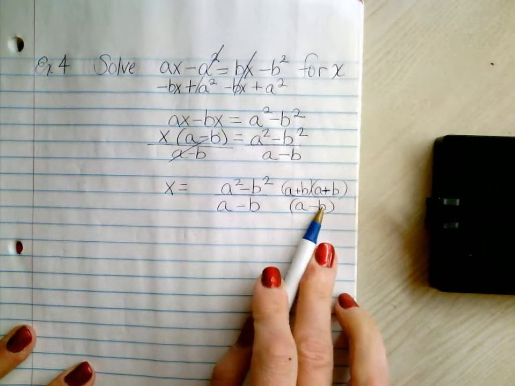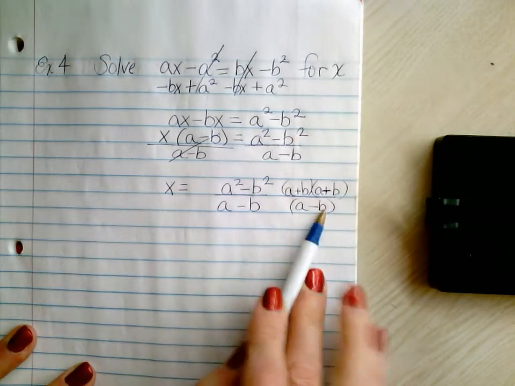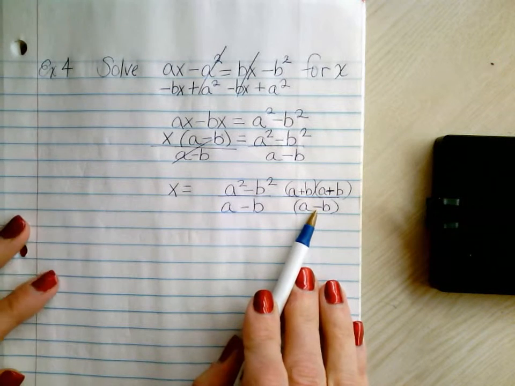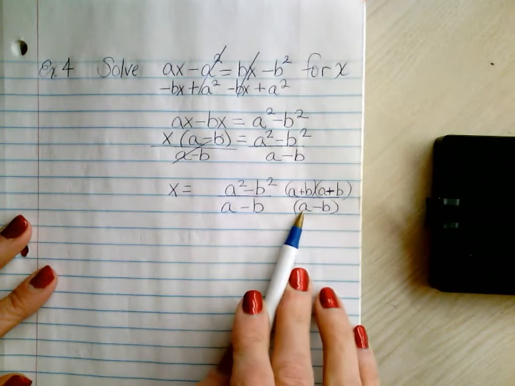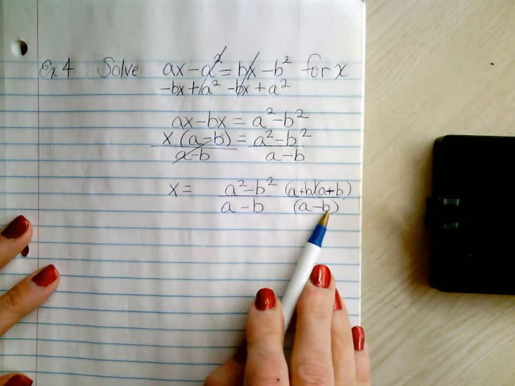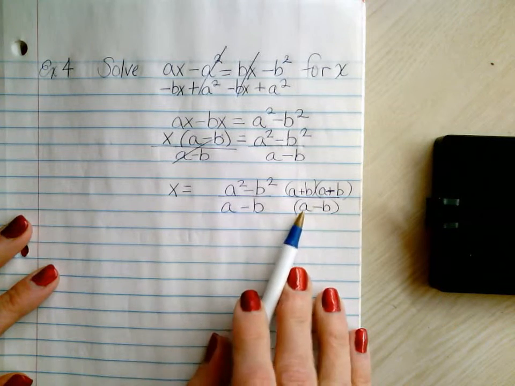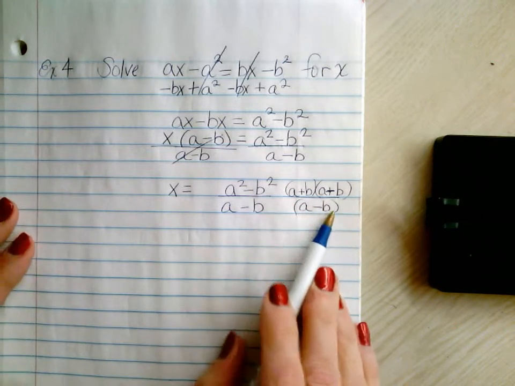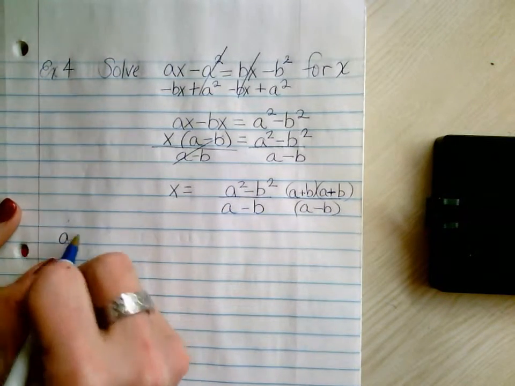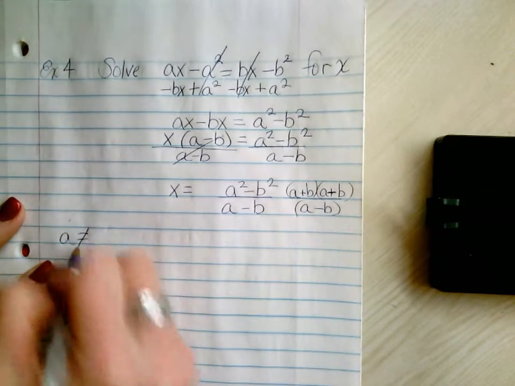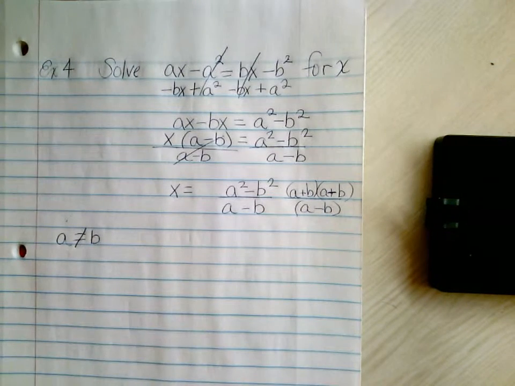What scenario would cause this to be a 0? Well, if a and b are the same number, then it's like 6 minus 6 is 0, 2 minus 2 is 0. So the exclusion is a cannot be the same as b. Okay?